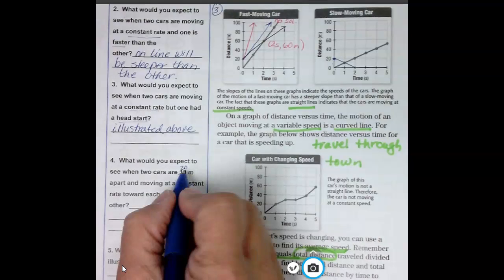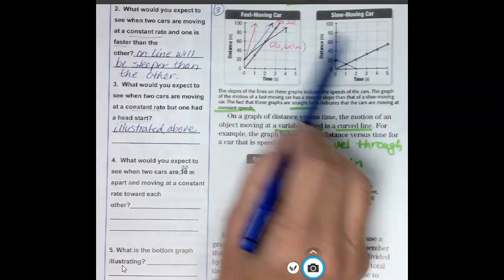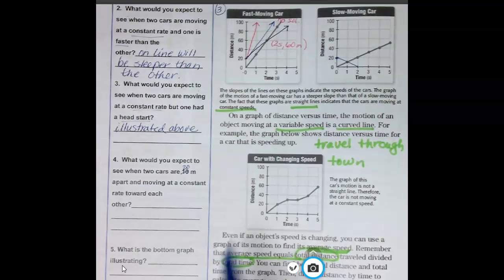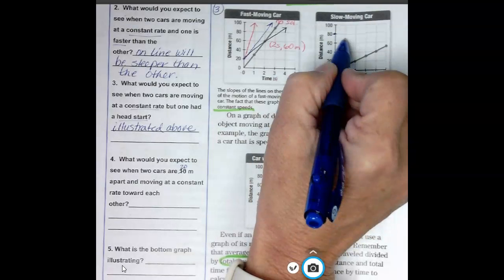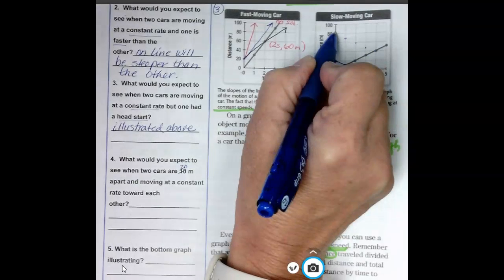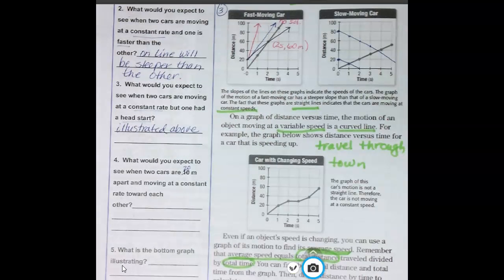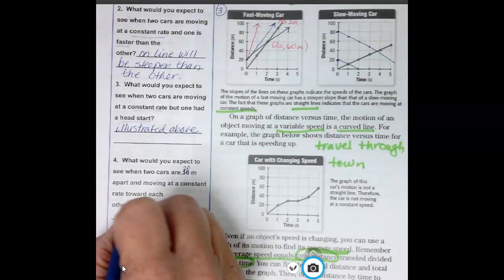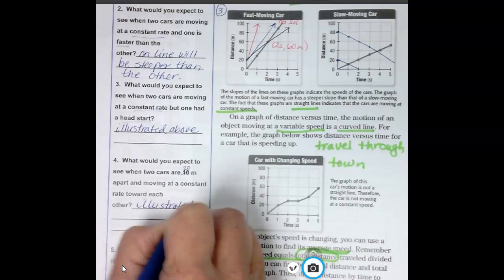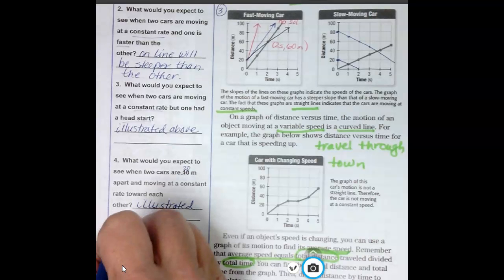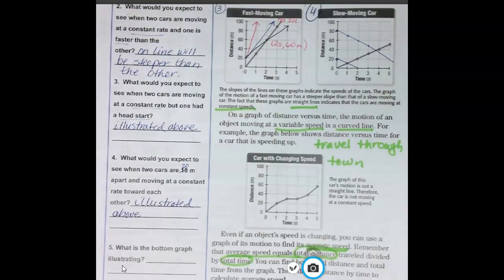Okay? And this one would have made more sense if I'd have started them at maybe 80. So you could have actually seen the line. So if I had started them at 80 here, and then I would have had a graph looking like this coming down. And again, those two graphs should have looked the same. Okay? So again, illustrated above. Okay? So be sure you draw that in, or you have to write an answer.